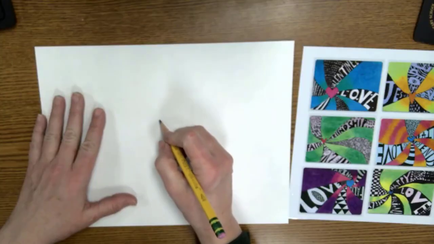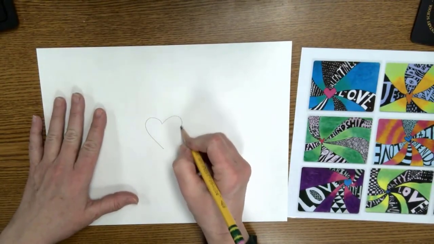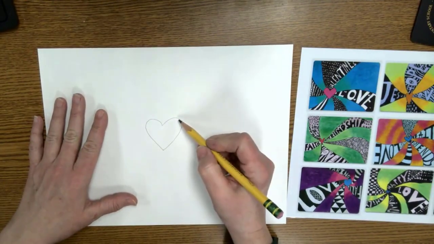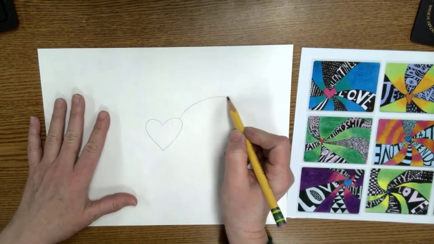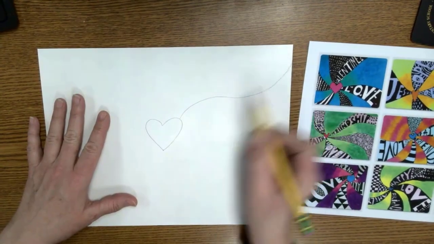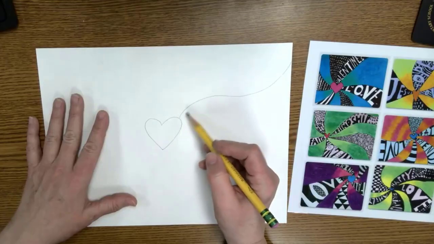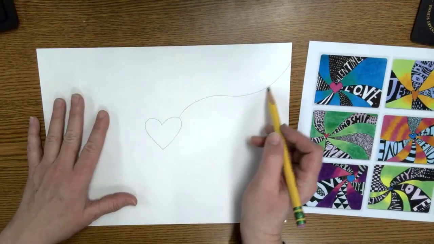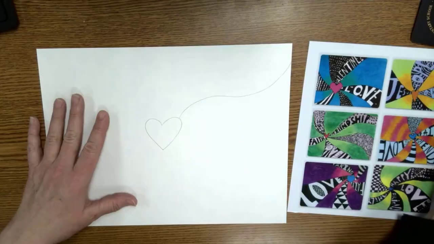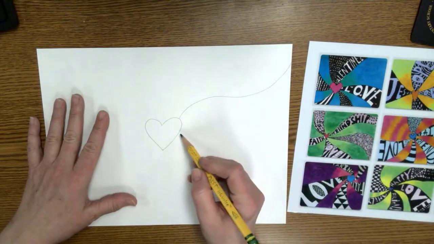Make yourself a little heart somewhere in the middle. And then starting anywhere on that heart, you're going to do kind of a wavy line. And you want it to be a big wave. Maybe just one wave up and one wave down. Or you can see this one's just one wave. It's actually just curved. So you could just do a curved.